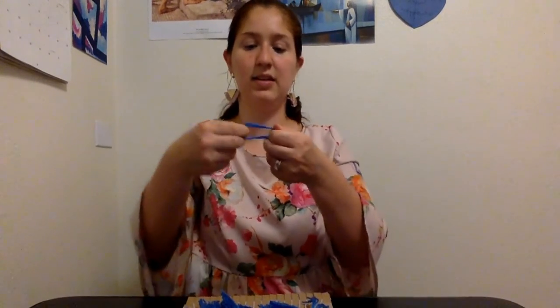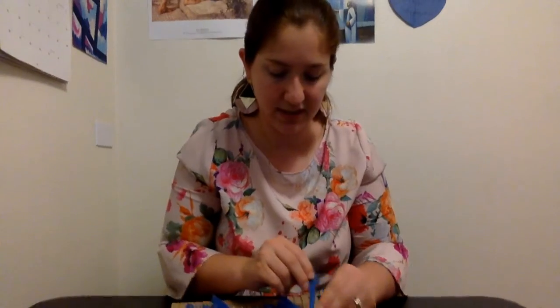So I'm going to take this, I'm going to fold it in half so I have a loop on the right side. I'm going to put it underneath the string I want to tie it around. I'm going to hold the loop on the right and pull the strings through, all of them together. Pull it tight.